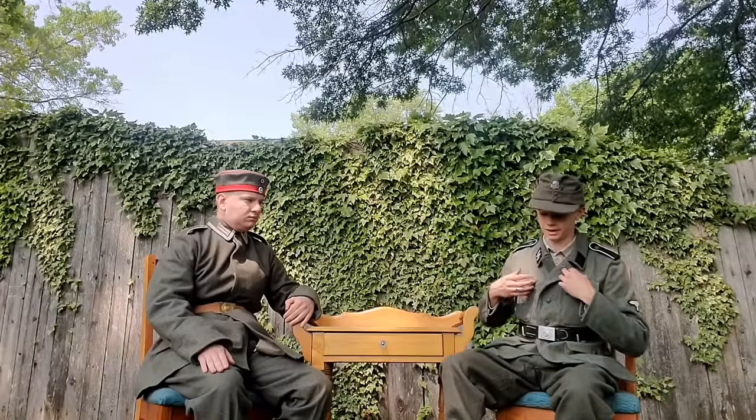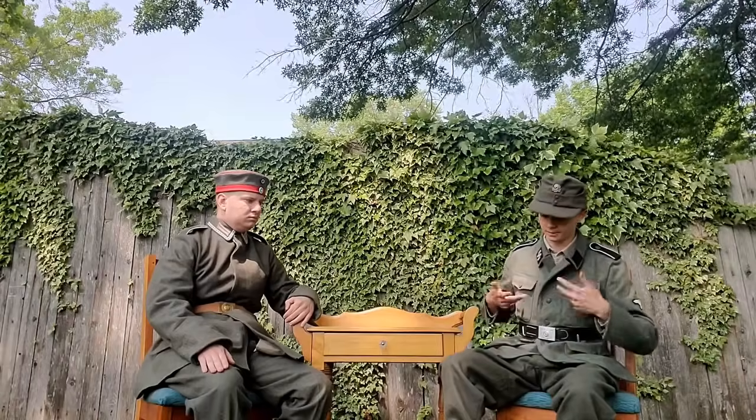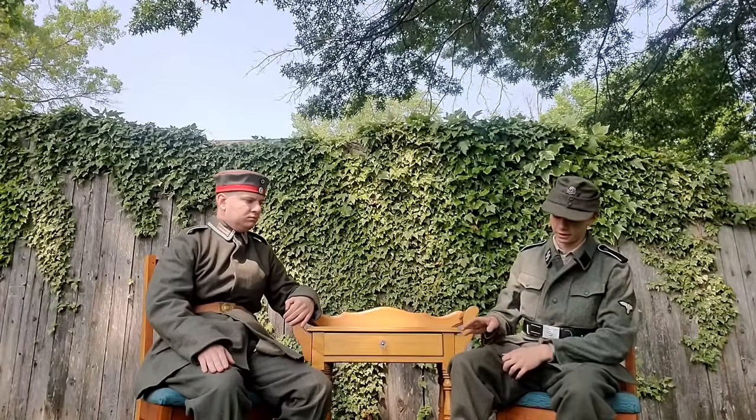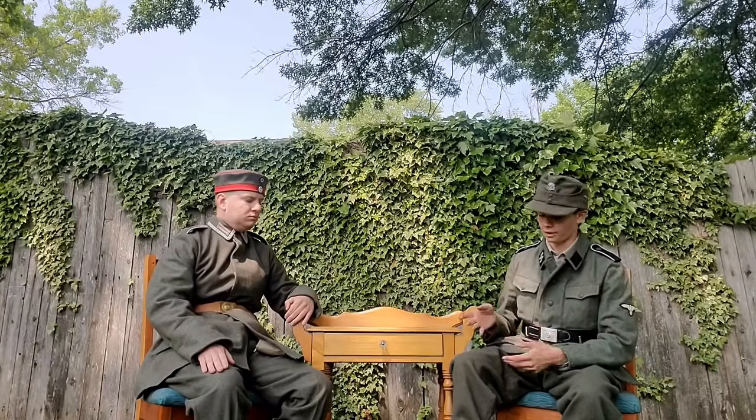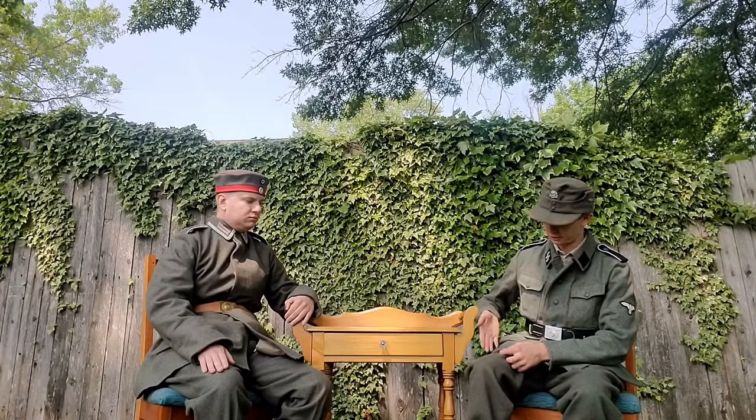So my tunic is the M42 tunic, and it's of a little bit higher quality than the pants here. The pants here are the M43 model, and by this time the wool color and quality has started to degrade a little bit more, and now you can see it's a little bit of a different shade.